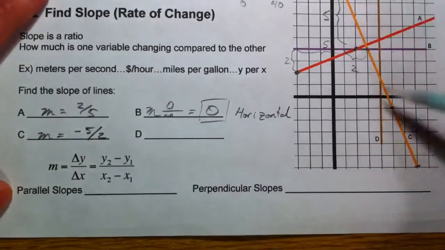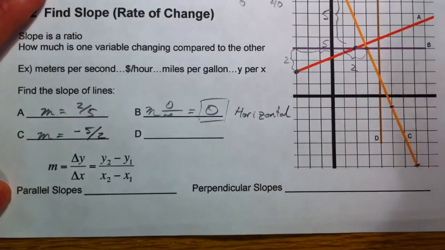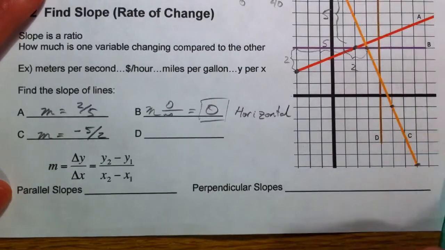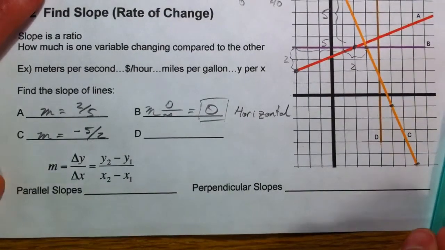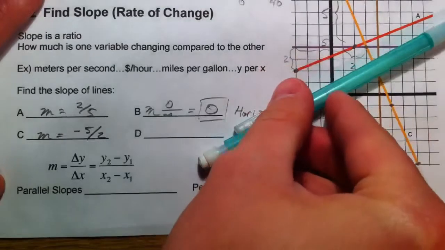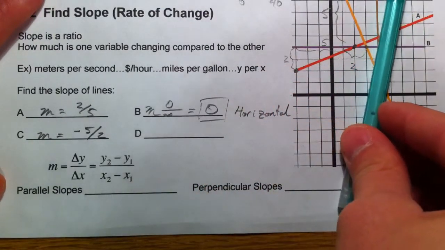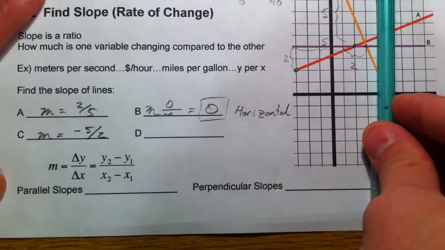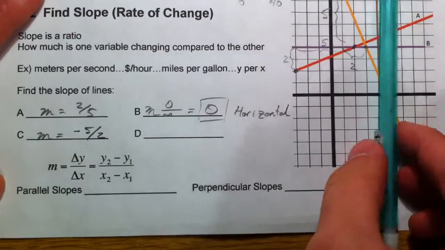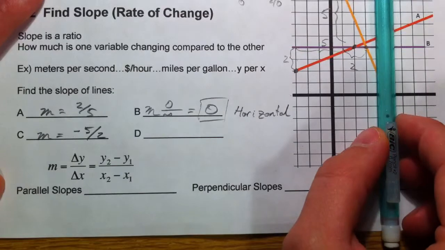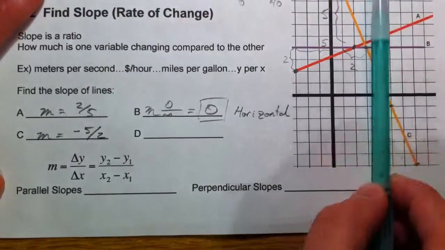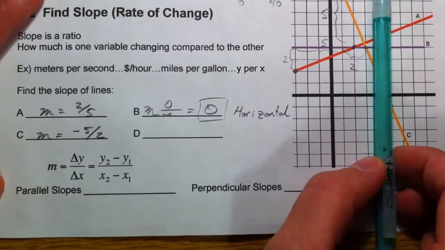And D is a vertical line. And so remember, we're describing how steep something is with a number. So if you keep increasing A, you get to a really, really big positive number. It's increasing, increasing, increasing. So what's the biggest positive number we could use? Well, we could say vertical lines have a slope of infinity.